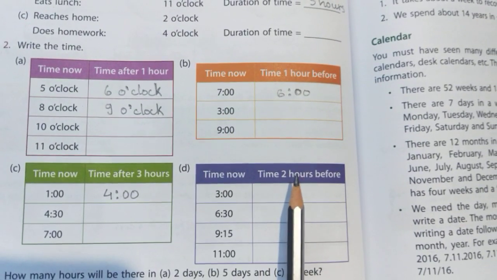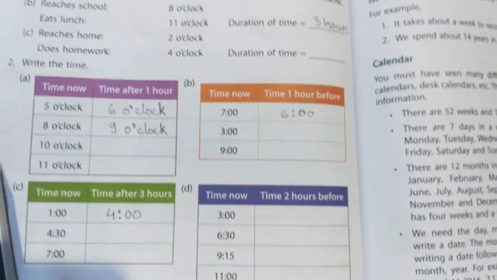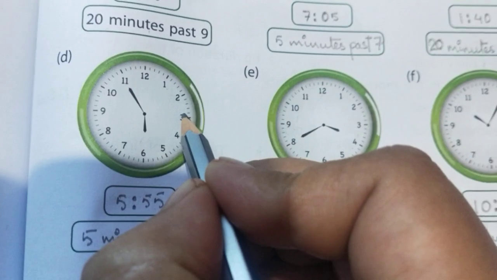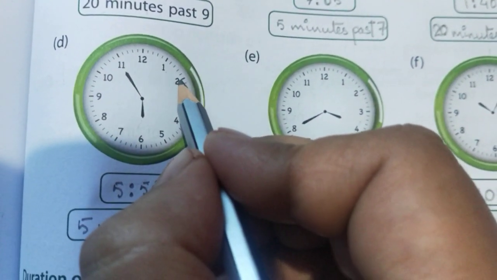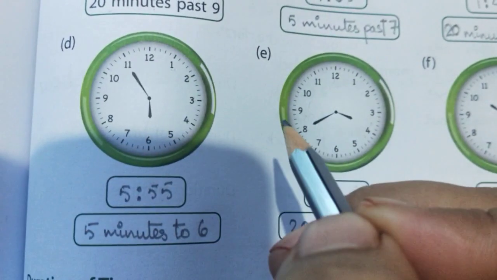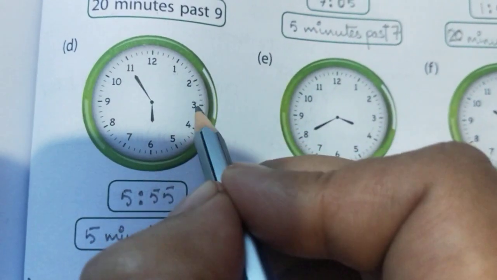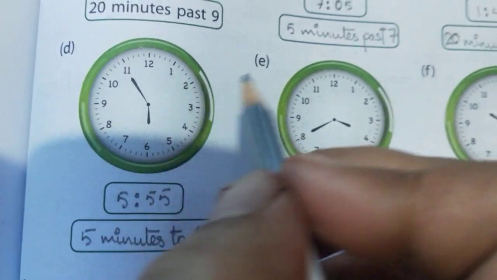Okay, now if the time now is 3 o'clock, what was the time before 2 hours? Okay, so if right now is 3 o'clock, what was the time before 2 hours? 2, 1. That is 1 o'clock. If you add 2 more hours, you will get to 3. So it is 1 o'clock.